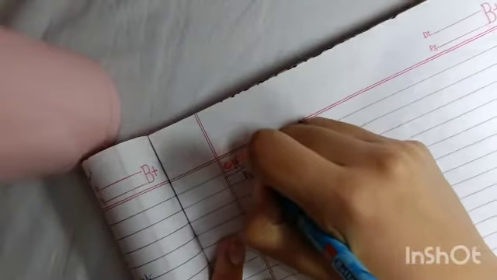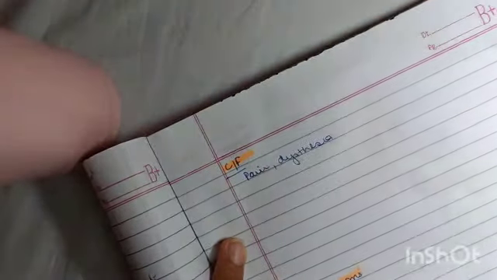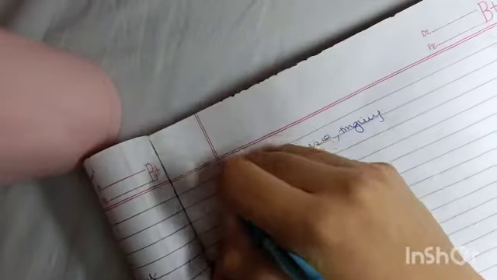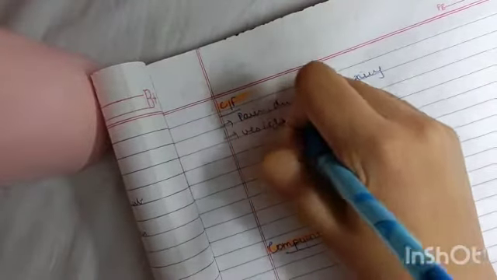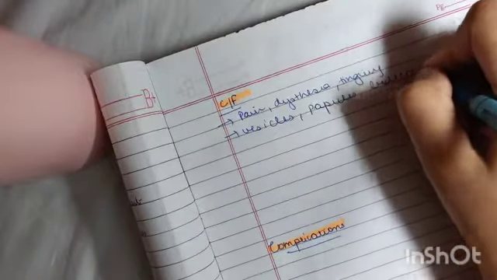Now, what are the clinical features? Initially, we see there is going to be pain, dysesthesia, also tingling. Then we will see vesicles, papules, bullous lesions.